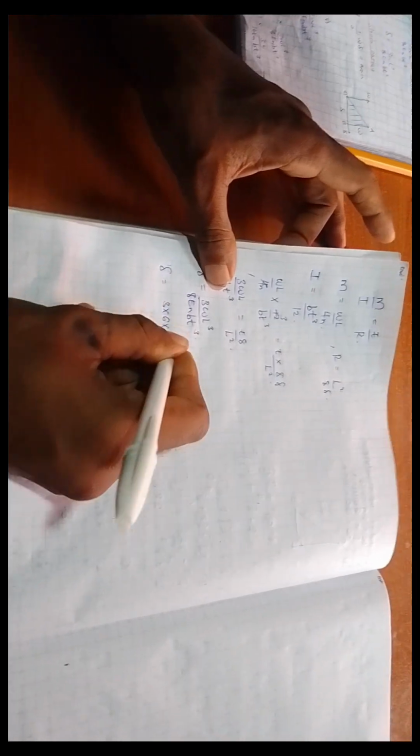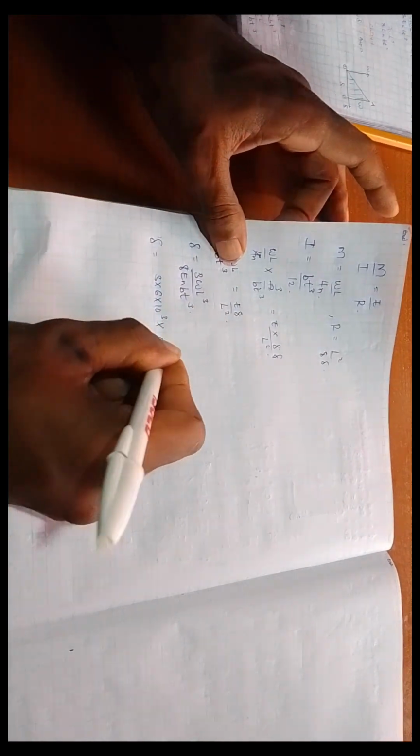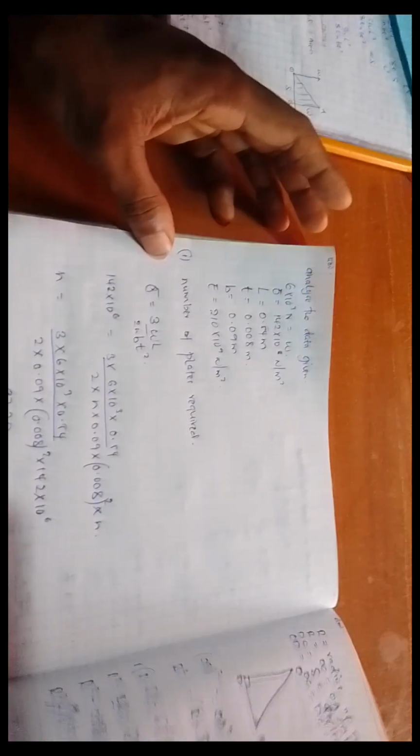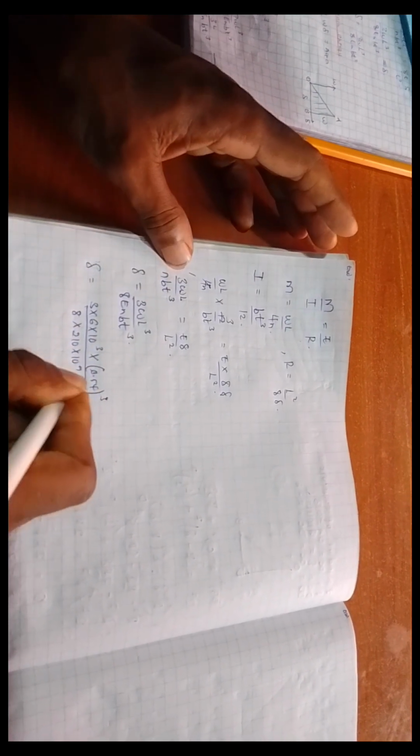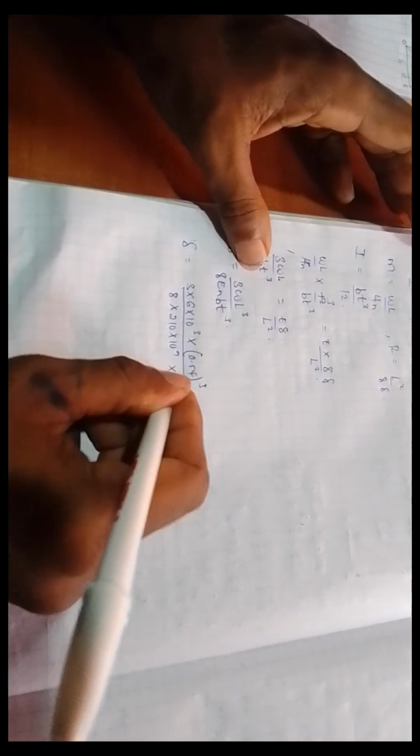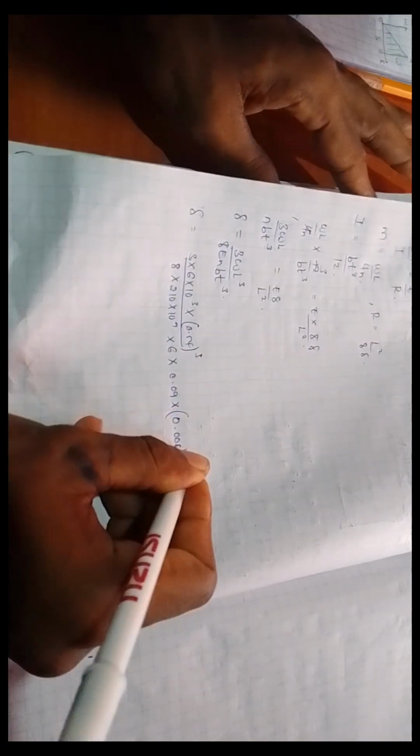So in our question, you've been given the data, and as we analyze the data we find the deflection. The deflection is equal to 3 times the load. The load in our question was 6 times 10 raised to power 3, times L raised to power 3, that is 0.54 raised to power 3, all over 8 times E. Our E you've been given as 210 times 10 raised to power 9, times N, which we have just found to be 6 plates, times 6 times B. Our B we are given as 0.09 times 0.008, that is our thickness, raised to power 3.